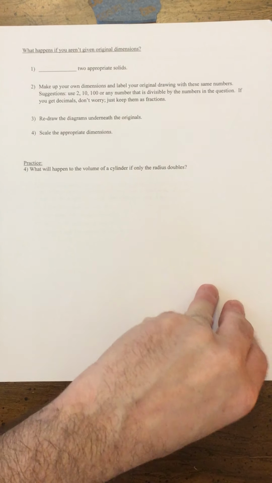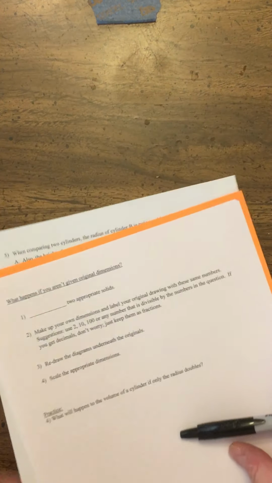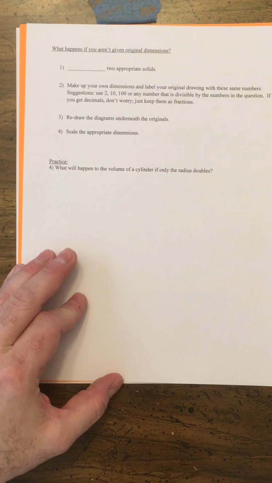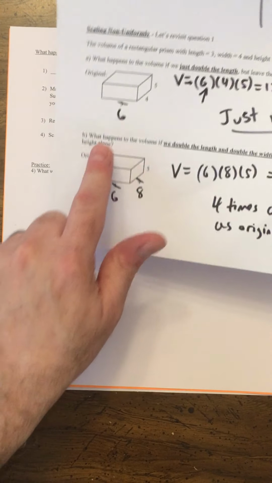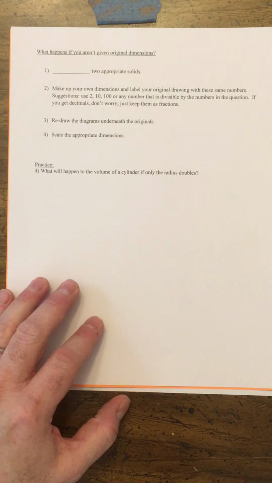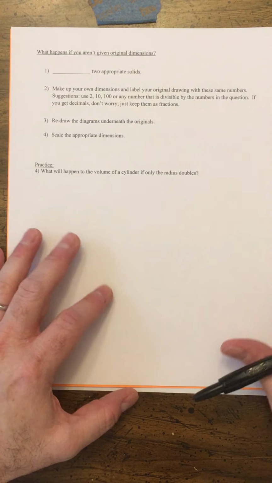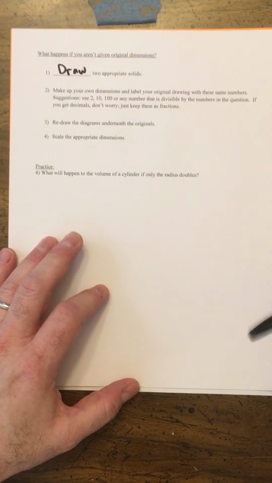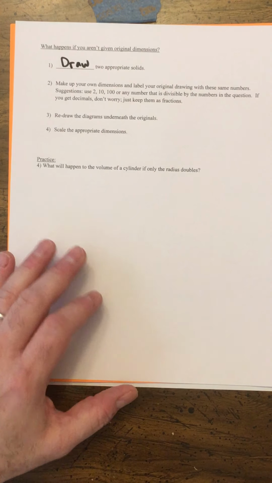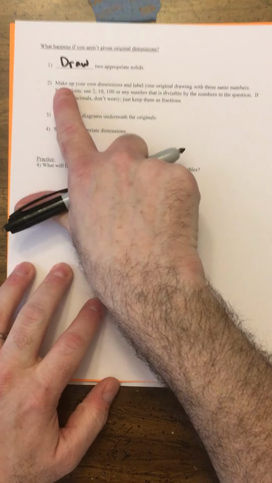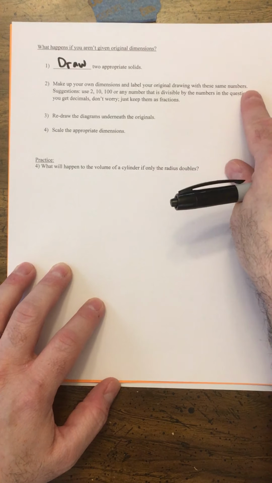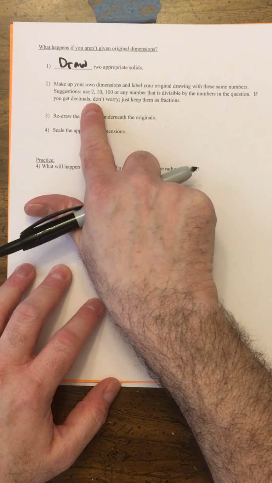Okay. So, what happens if you aren't given original dimensions? In other words, what if you weren't told what the dimensions were? Like in our problem here, they told us that the length was 3 and the width was 4 and the height was 5. So how would you figure out what the dimensions are? Okay, so first of all, draw yourself 2 appropriate solids, whether it's a rectangular prism or a cylinder or a cone, whatever. Make up your own dimensions and label your original drawing with the numbers that you make up.